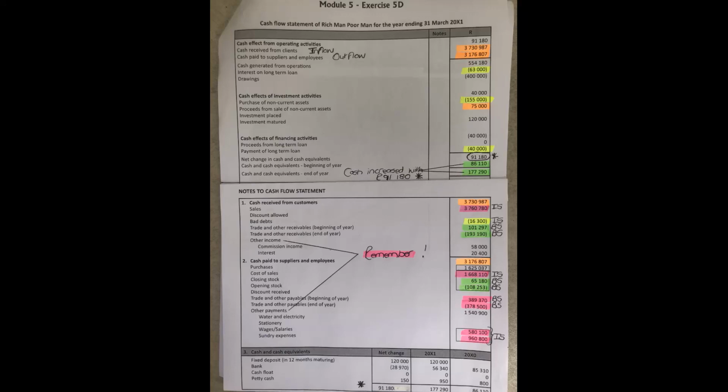Okay, and that is quite obvious that the cash has increased during the year from 86,110 to 177,290. Okay, if we deduct the 86,110 from the 177,290, we get an amount of 91,180, which was the amount that we have just calculated. So that shows us that our calculation was correct.